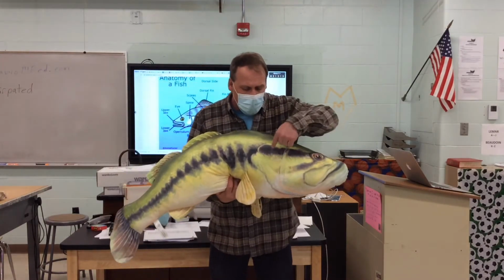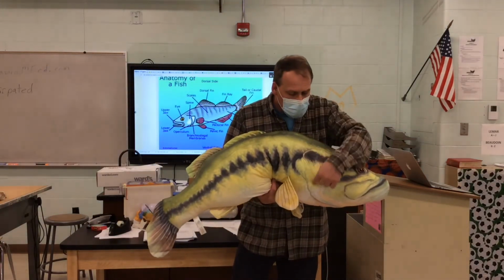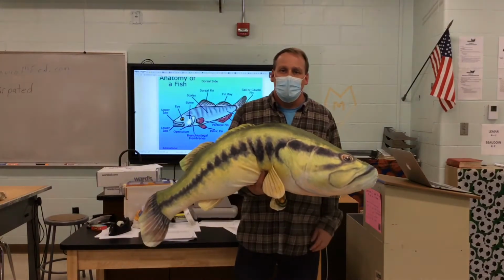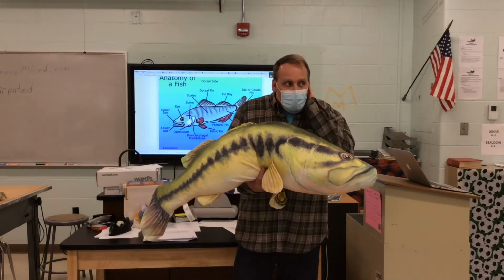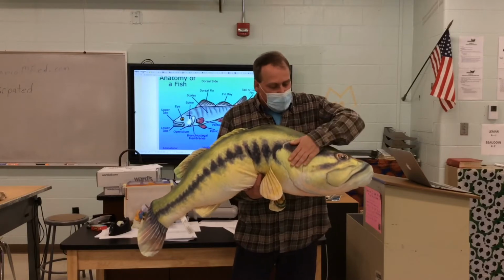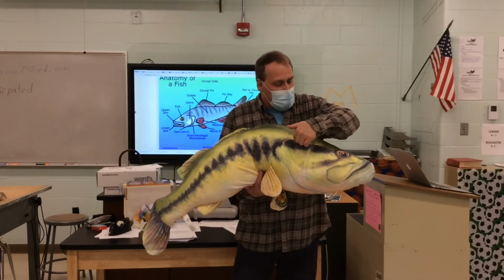What is this structure right here? Those are gills, right? What's under here if I open this up on a real fish? The gills. This is the gill plate. Okay? You open up the gill plate, and underneath here are the gills.